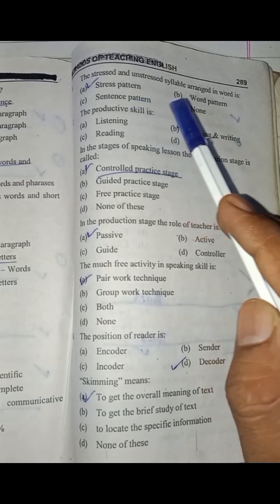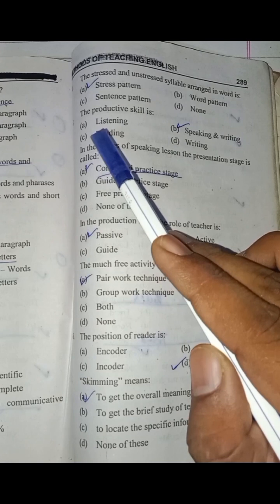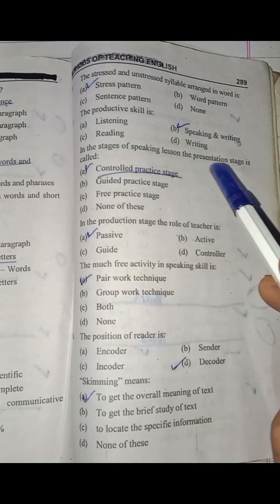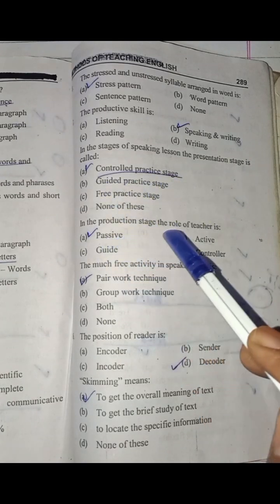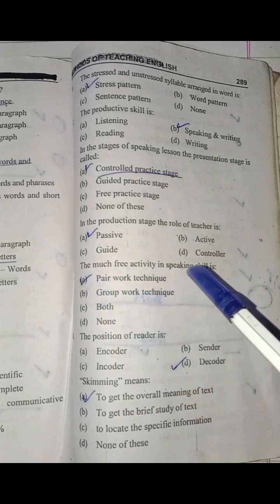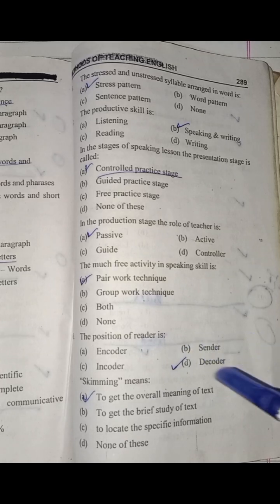The stressed and unstressed labels arranged in a word are the stress pattern. The productive skills are speaking and writing. In the stages of a speaking lesson, the presentation stage is called the controlled practice stage. In the production stage, the role of the teacher is passive. The most free activity in speaking skill is the pair work technique. The position of the reader is decoder.